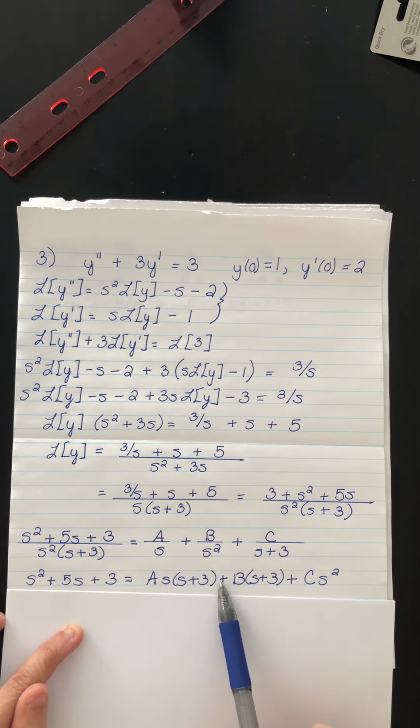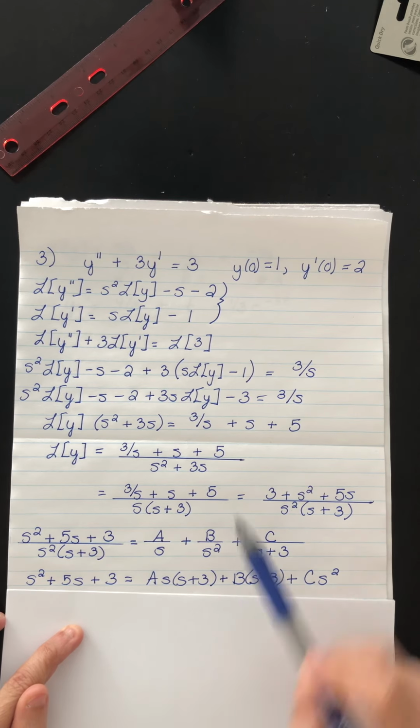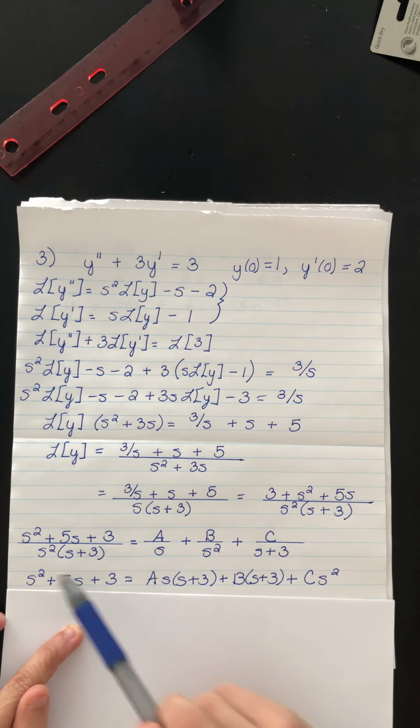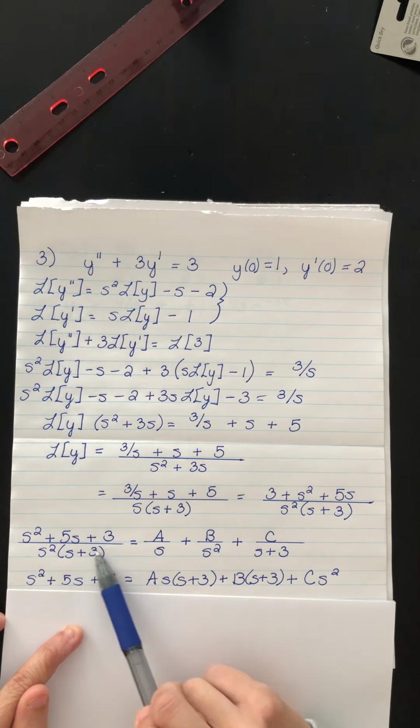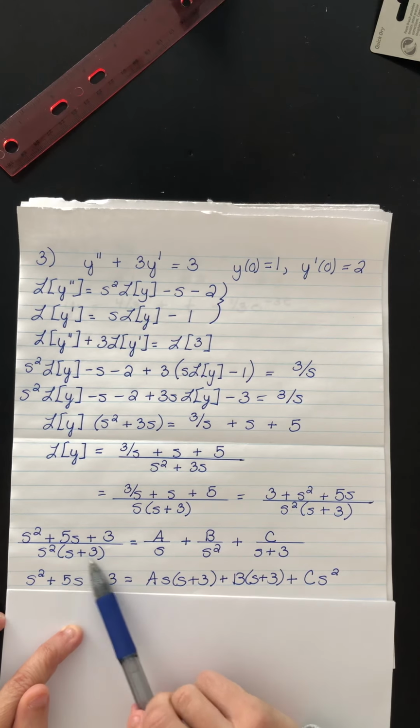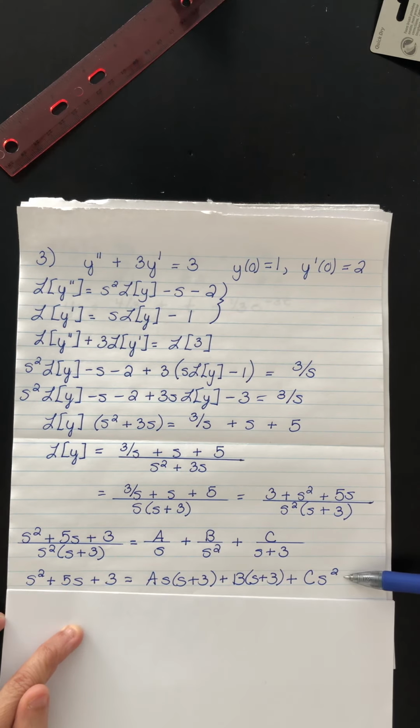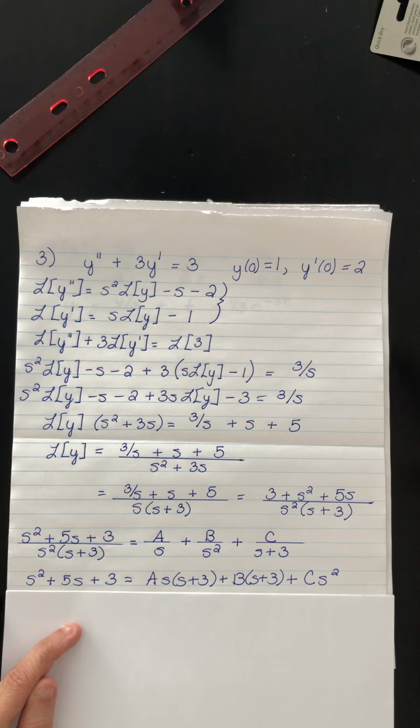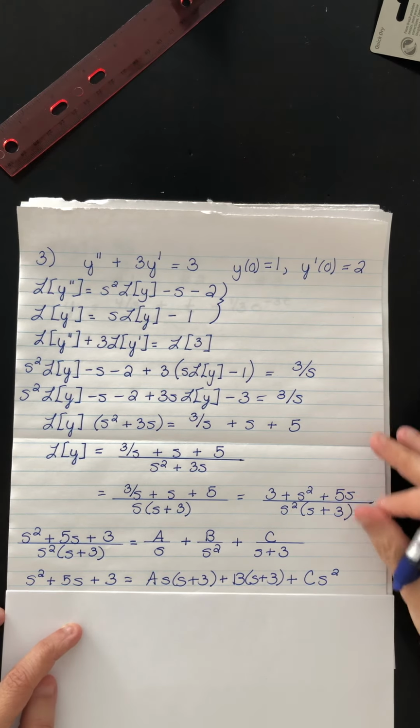On to B. Plus sign in between, of course. B has s squared under it already. So again, in comparing with this denominator, it is only missing s plus 3. On to the plus sign, and then C has s plus 3 under it already. It requires only s squared. Now, we're going to substitute the roots. The two roots we can use are 0 and -3.